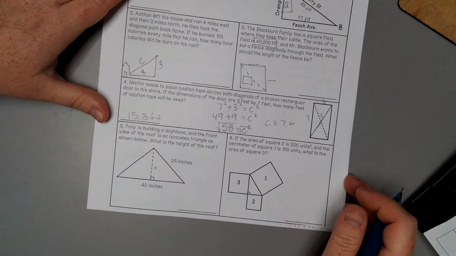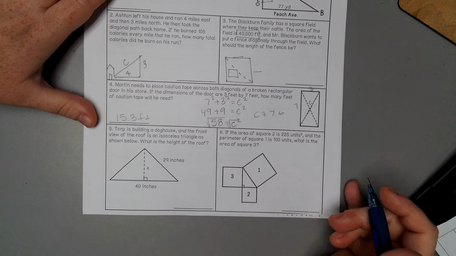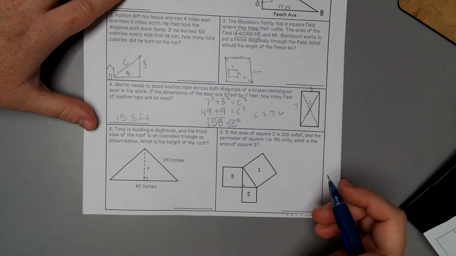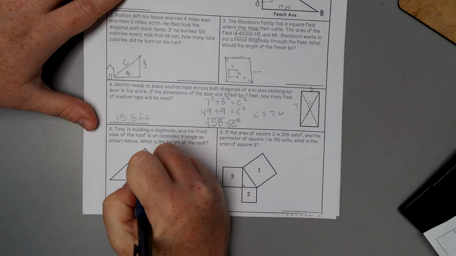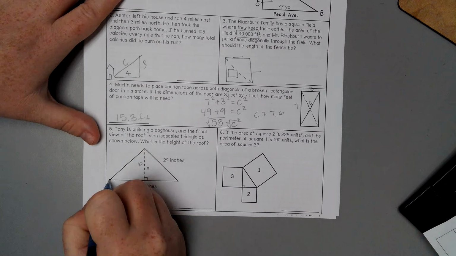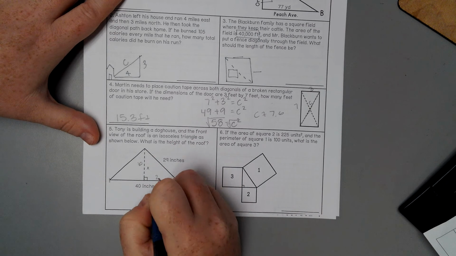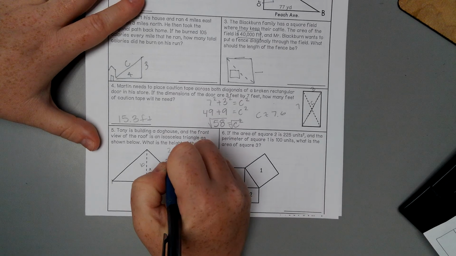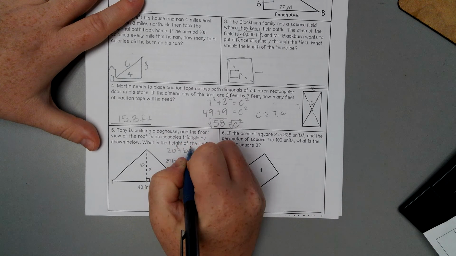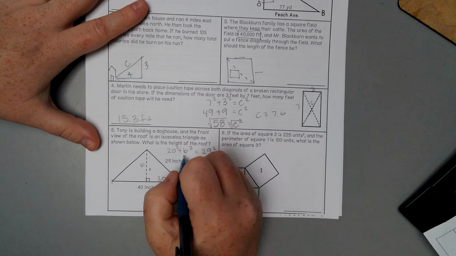Alrighty. Tony is building a doghouse. The front of the view, of the roof of the isosceles triangle has shown below. What is the height of the roof? So this is a leg. Let's call it B. 40 is from here to here. This is the center, so that means this is 20. So you would have 20 squared plus B squared equals 29 squared. And you need to solve for B.